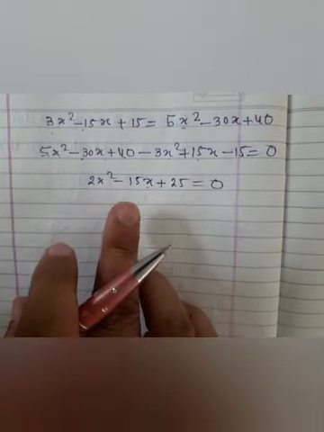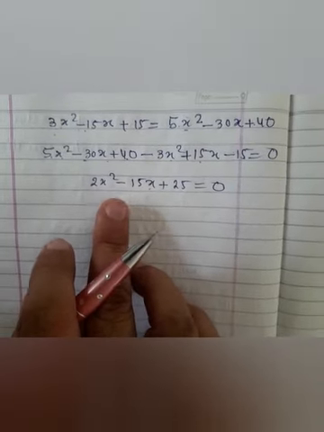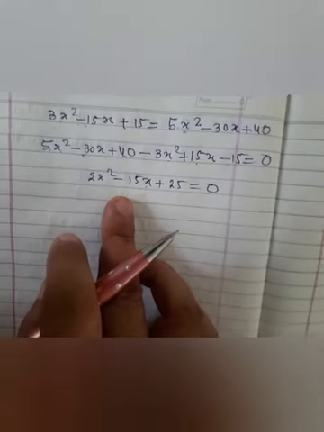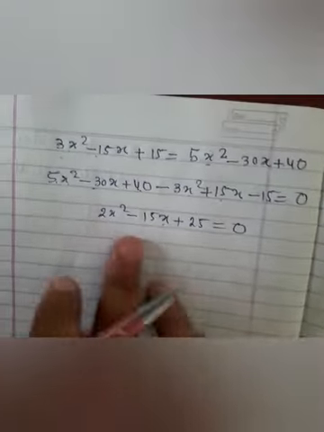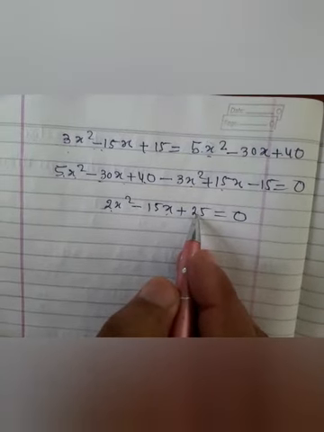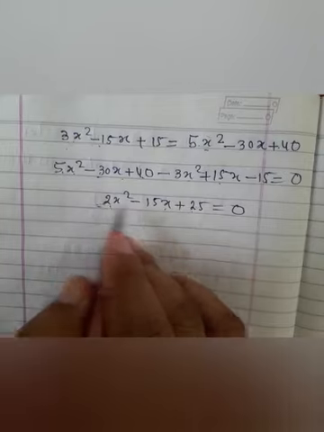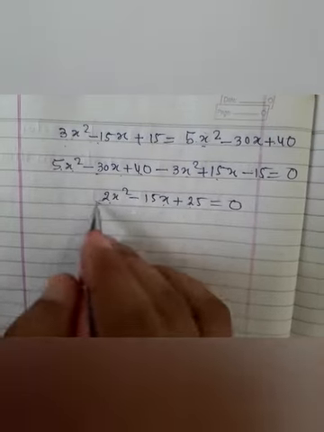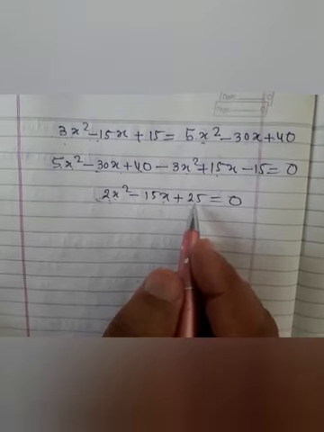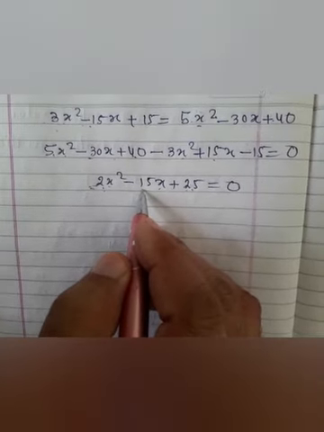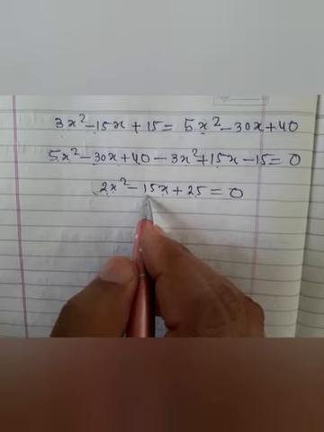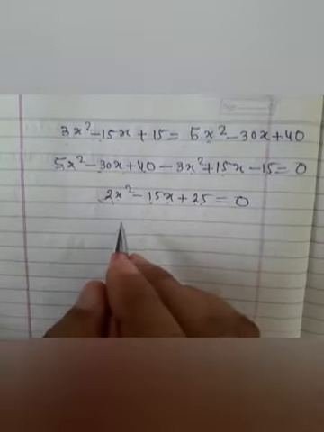Now this one, again compare. Can we directly use the factorization method? AC is 2 fives are 50. Clear? AC is 50, and we find the factors of 50 whose sum is 15. Let us see how to solve that.